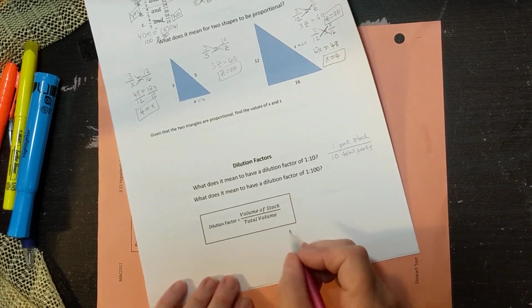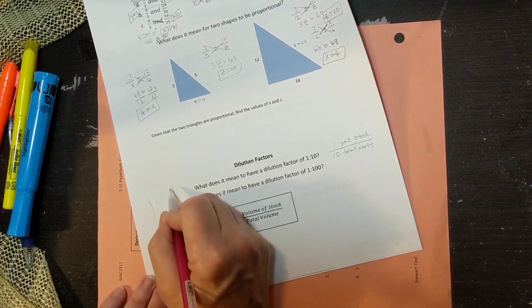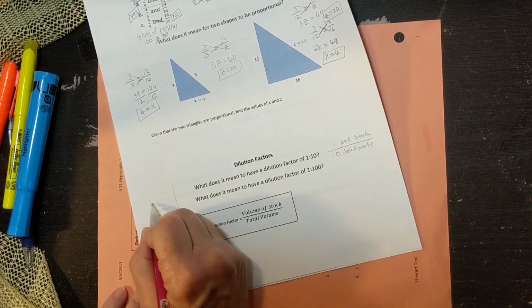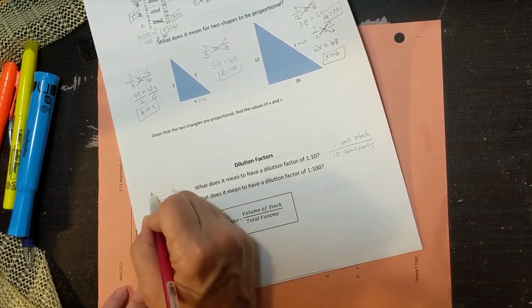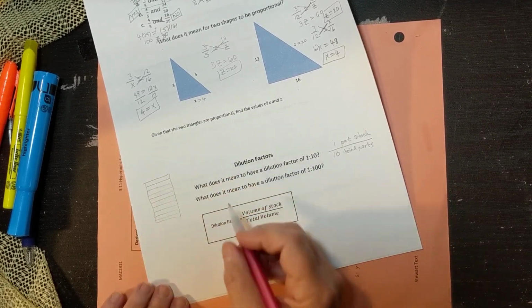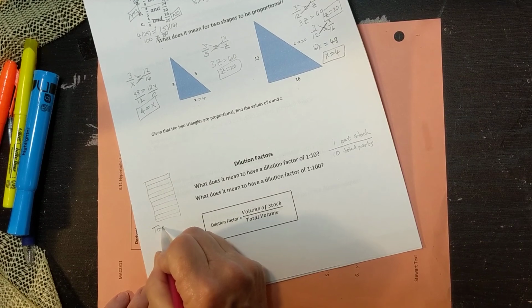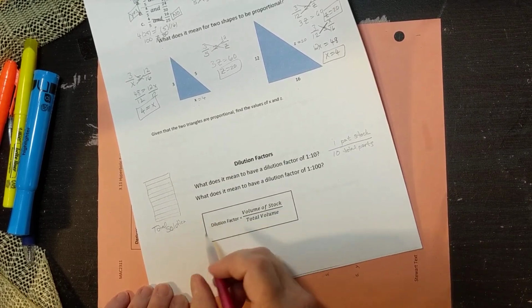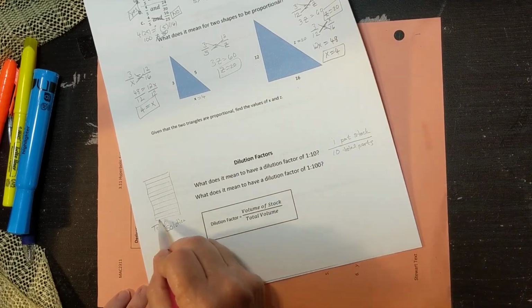So if you drew a picture here, and you had 1, 2, 3, 4, 5, 6, 7, 8, 9, 10. So this is my total solution right here, the end solution that I want to make. It's got 10 parts in it.